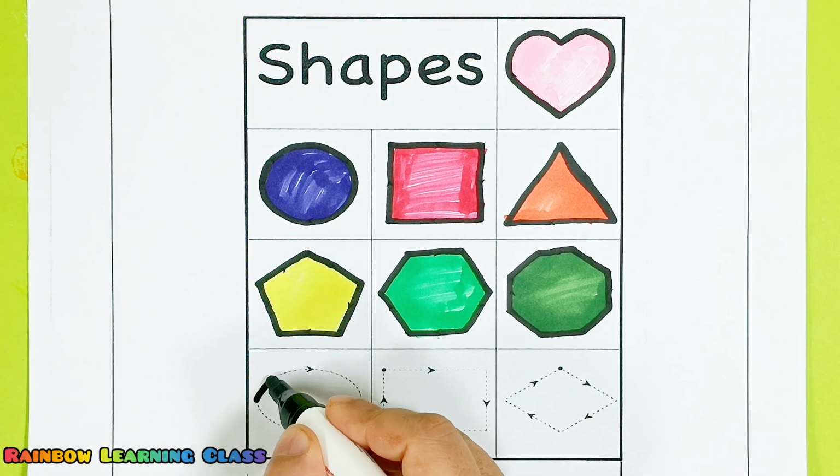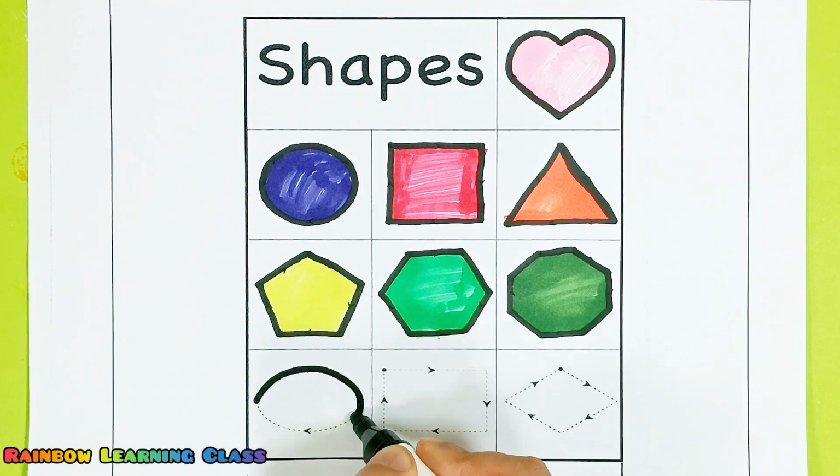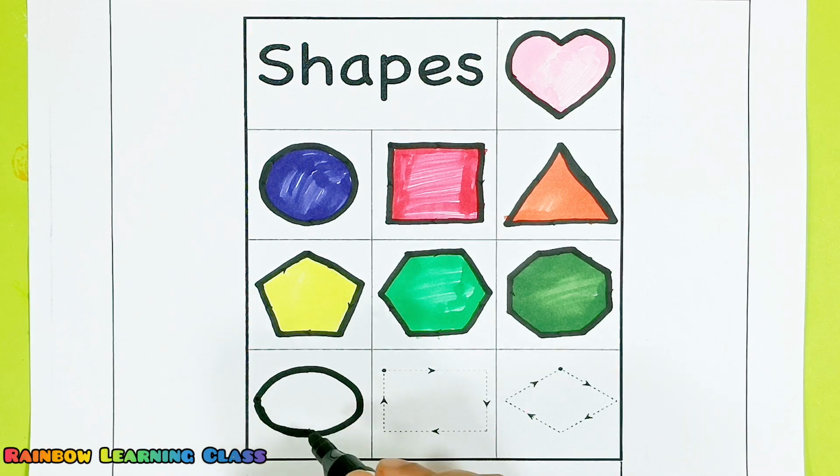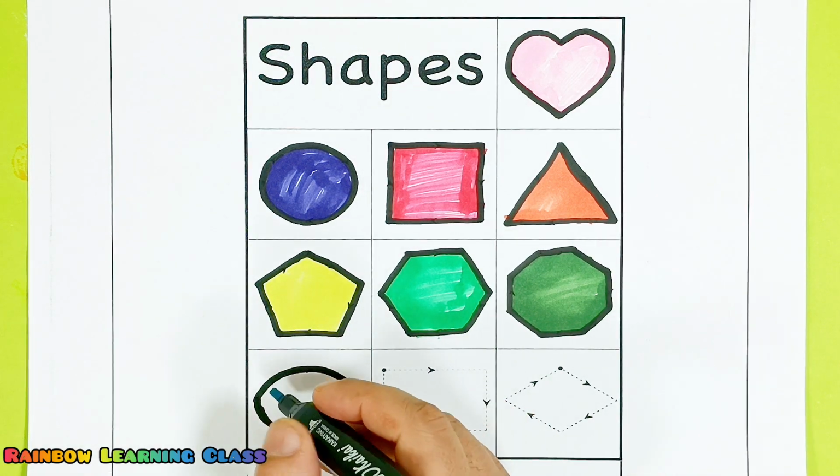Next shape, oval. Blue color. Oval is blue color.